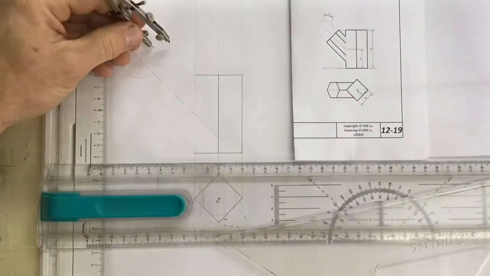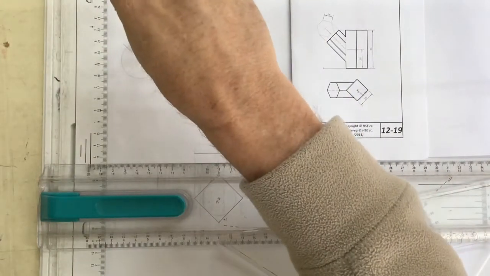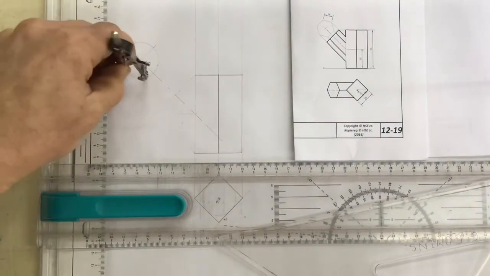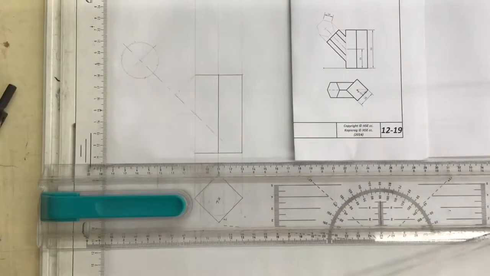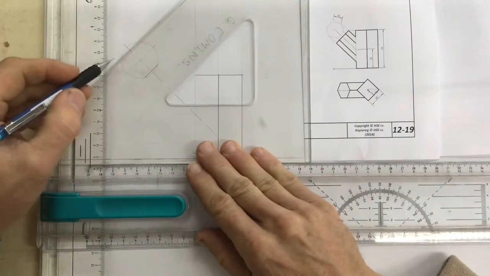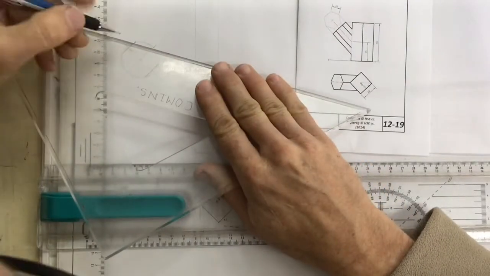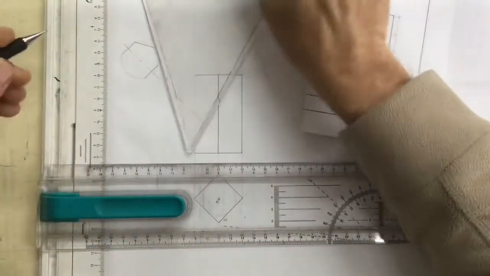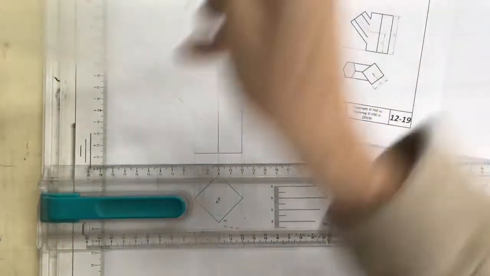Take your pair of compasses, mark off over there and over there. That's 16 millimeters in radius, 16 millimeters in radius over there, 16 millimeters in radius over there, and you can then draw in your hexagon. Don't worry about drawing this thing light, you can draw it in the dark. It's the auxiliary view for the branch pipe, which is going in at 45 degrees. Right, there we go.